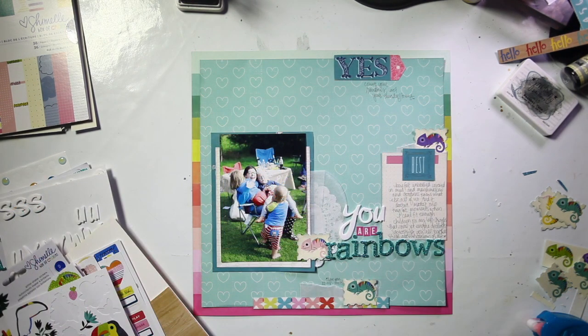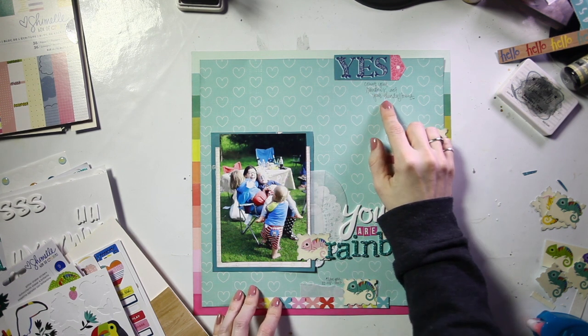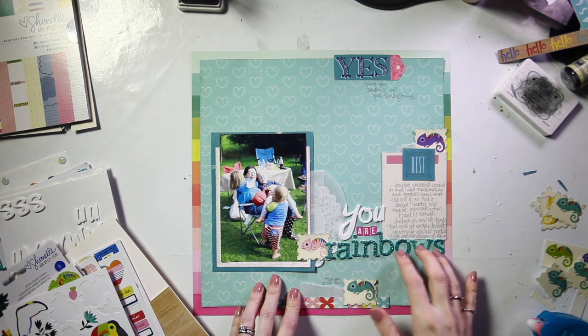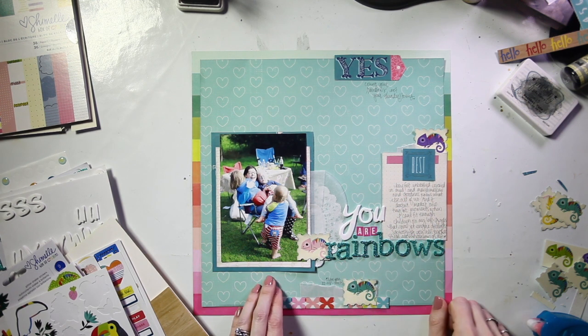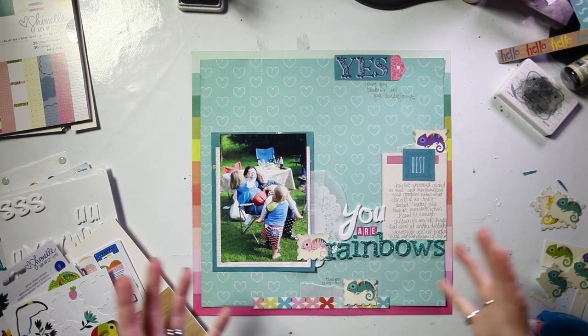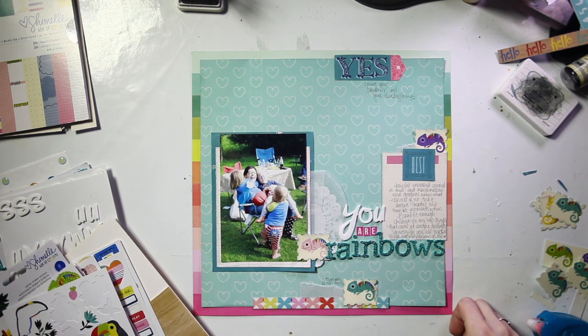Here's how I made the chameleons make sense. Each one has a little rainbow, and I've started everything on this page with this idea in mind: count your rainbows, not your thunderstorms. And so I went with You Are Rainbows for the title and did some journaling all about how these moments like this are the rainbows of life, and that's all it takes. So it's just that little leap to find something that you can make into a title.